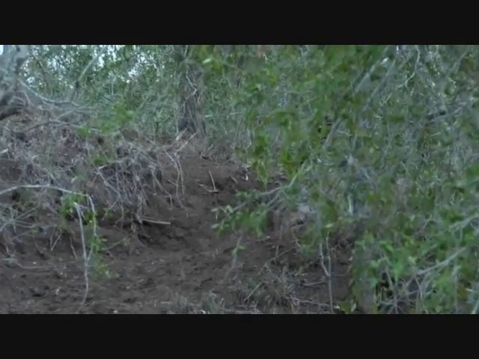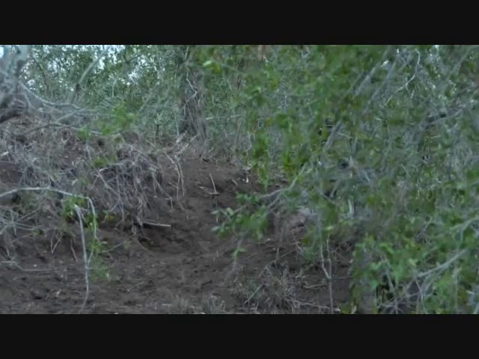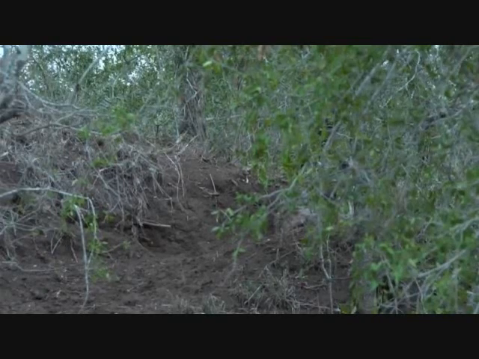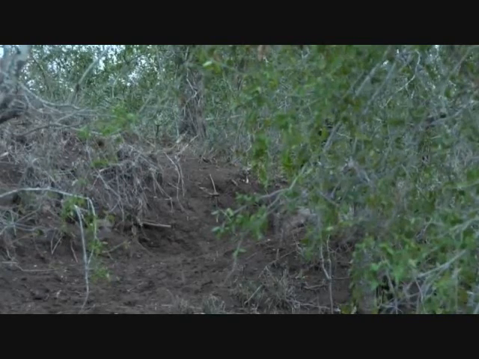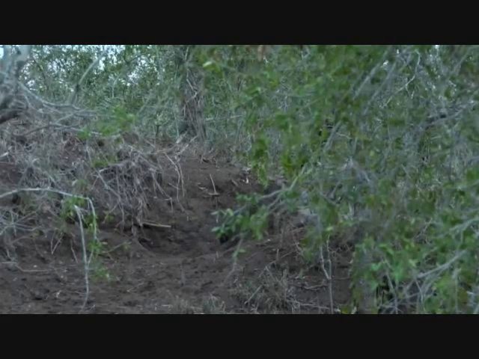Very camouflaged. And while this hyena is playing hide and go seek and the two cubs are down in the burrow or in their den, we're quickly going to cross over to Jamie for a cameo link.